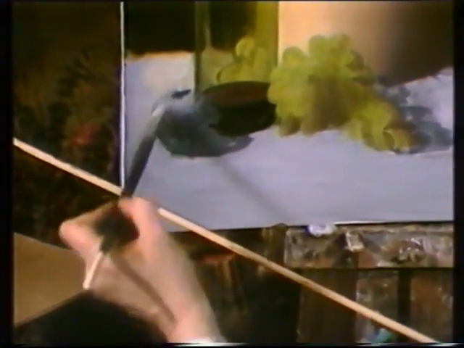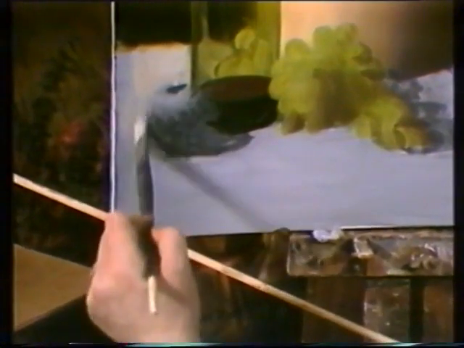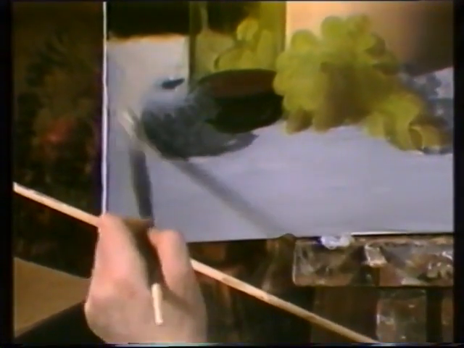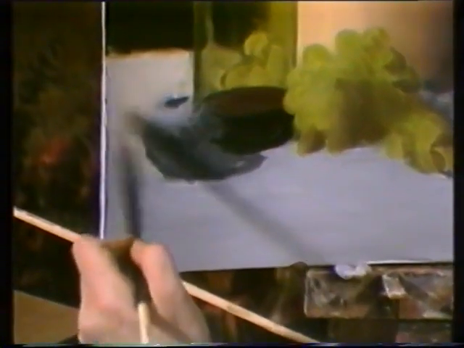And I'm going to overlap with that the outer periphery of the apple. I see a nice little shadow behind the apple here. Actually put that in too.